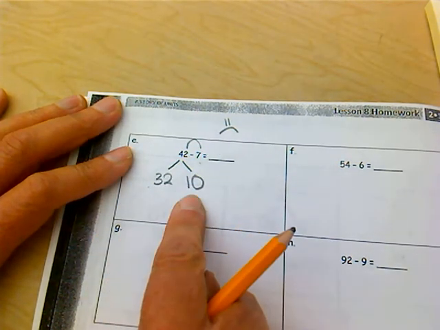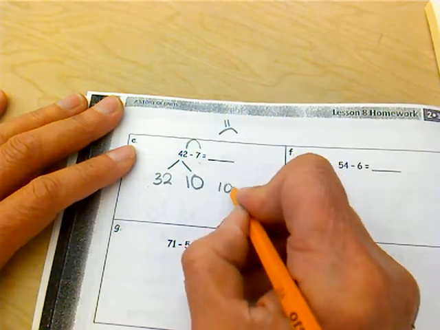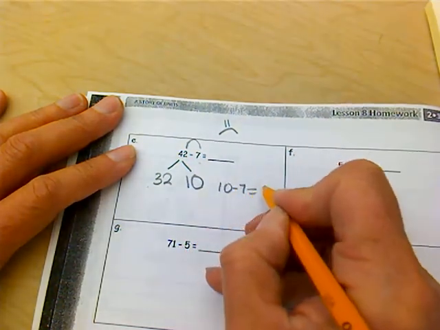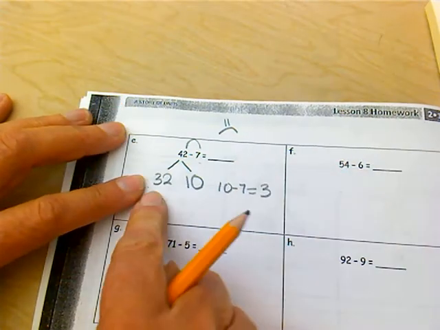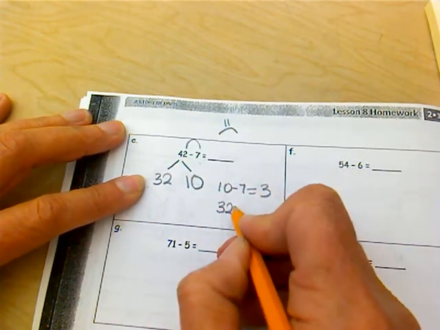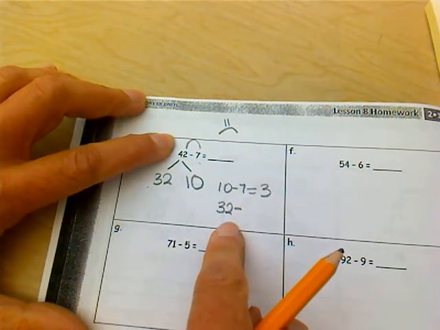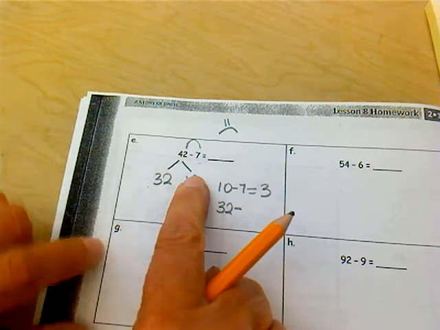Did you think about that? I hope this is getting easy for you. Then the easy subtraction, 10 take away 7 is 3. I have 32 left over after I subtract 10. Excuse me, I have 32 left after I get finished with that 10.